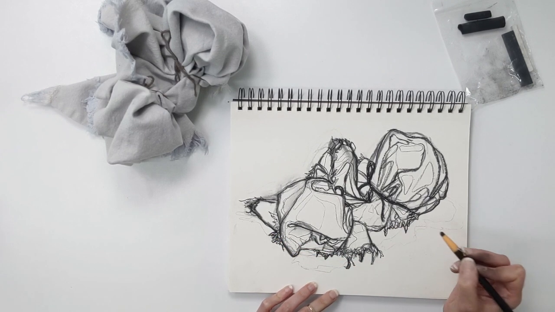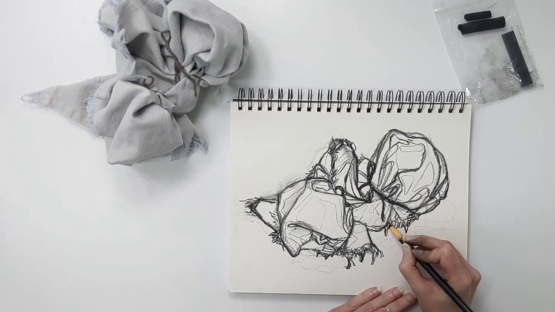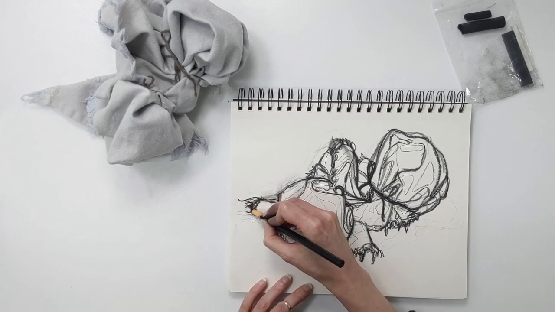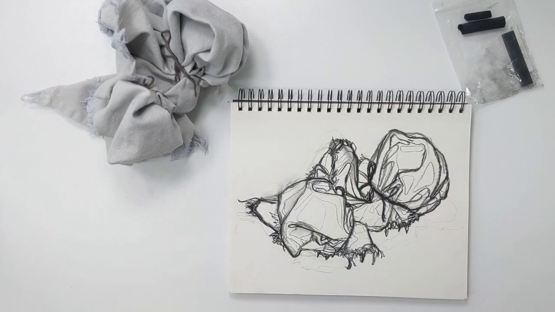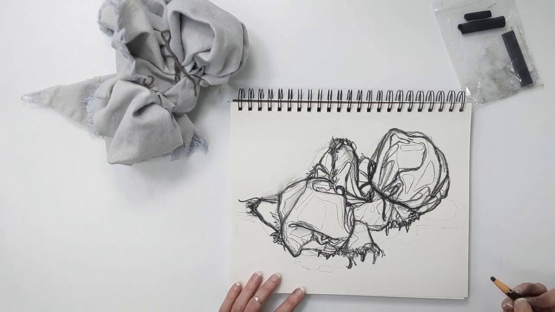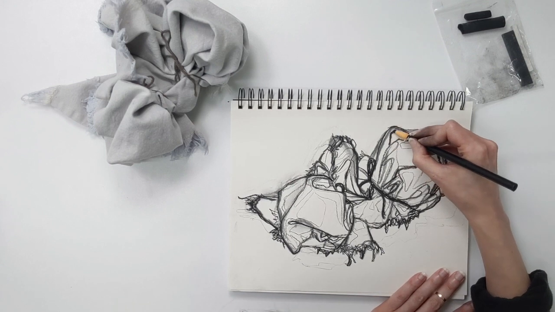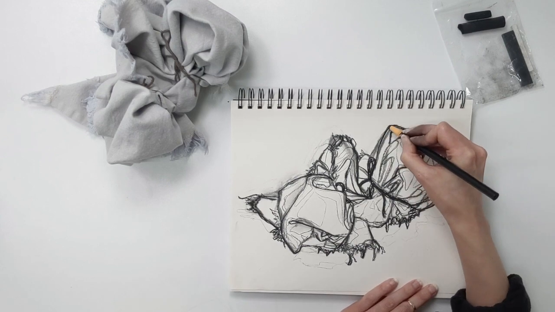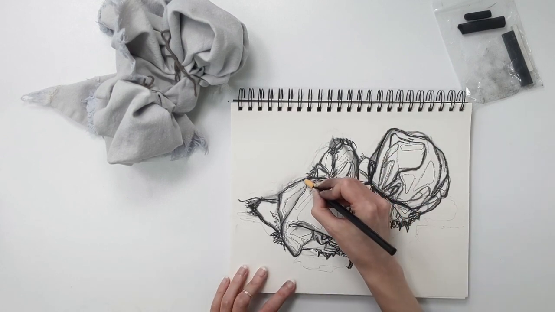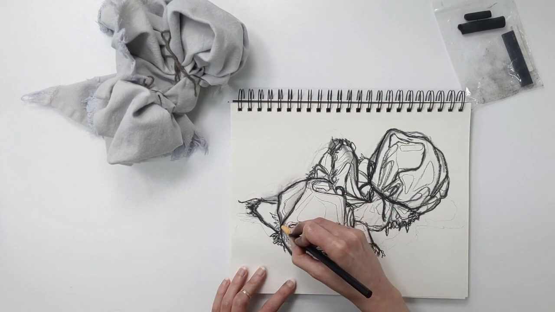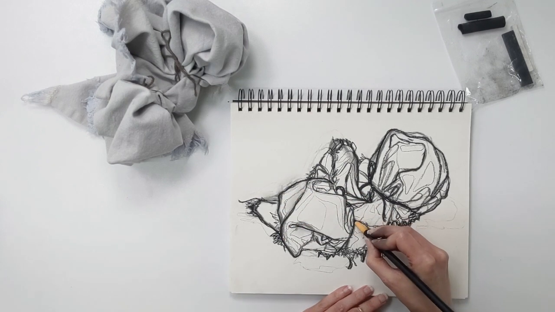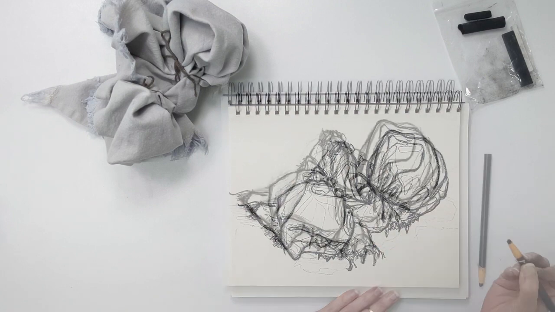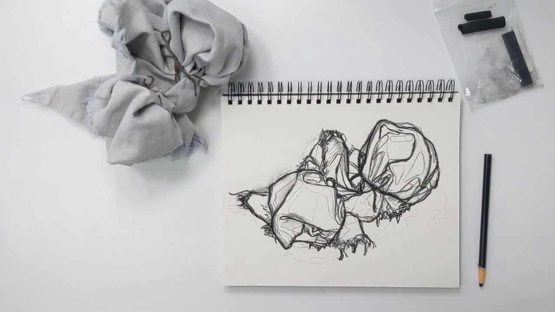Now this form is a little different and tricky because I have so many frayed edges on my fabric that create extremely irregular forms along the perimeter. Okay, then I just have a couple of the big folds I want to bring back out. And I think I'm going to call that finished.